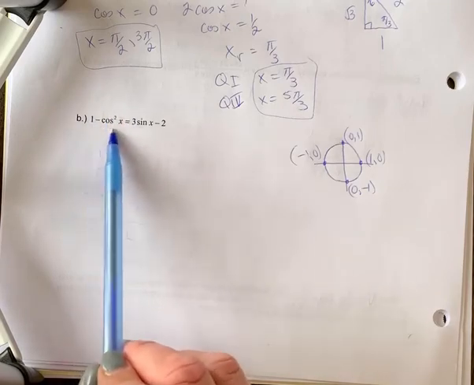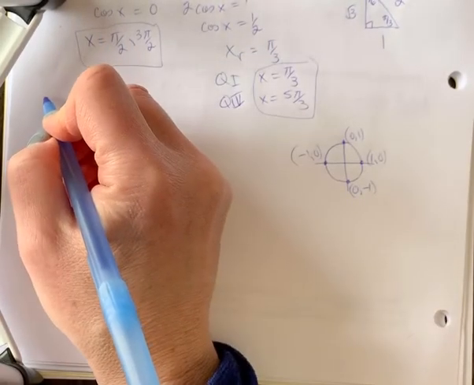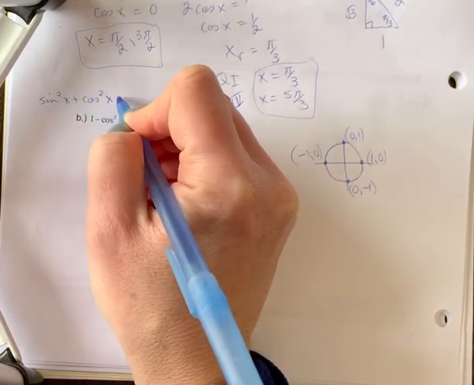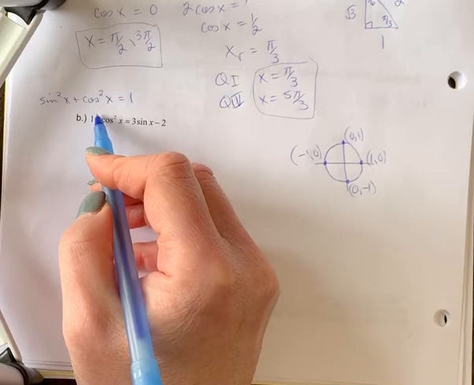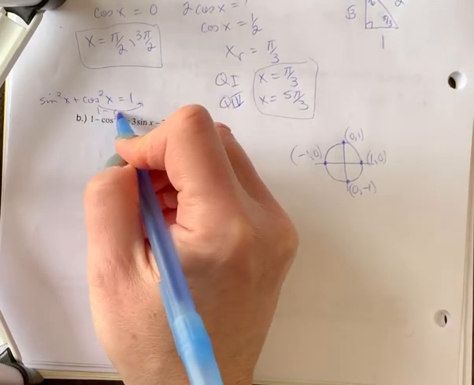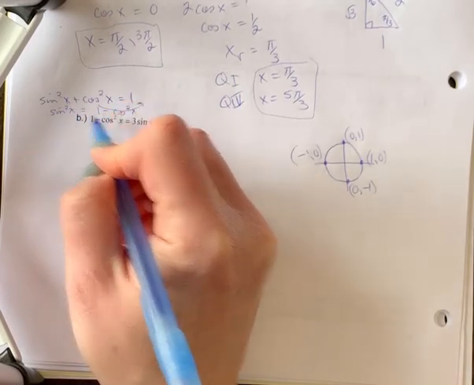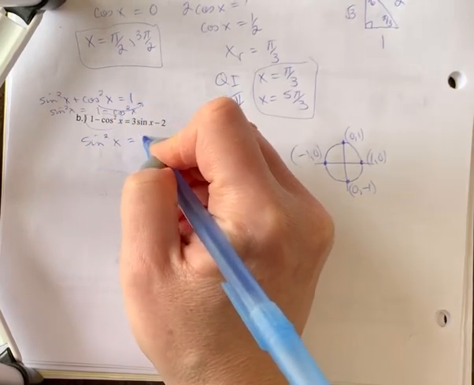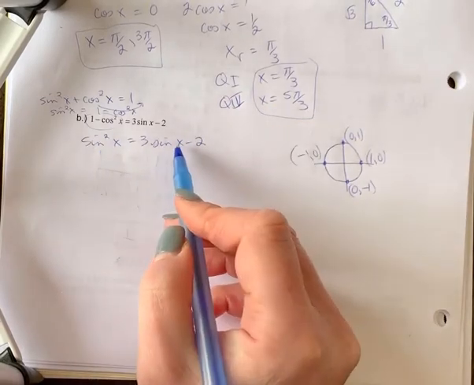1 minus cos squared x can be replaced with, and if you remember, I'll use my scrap paper up here. Remember the formula, sine squared plus cos squared equals 1. So if I wanted to isolate sine squared, when we move this over, this would equal 1 minus cos squared x. So that's what sine squared x equals. So 1 minus cos squared x can be replaced with sine squared x. So we're going to keep that in there, right? Now we have everything in terms of sine.